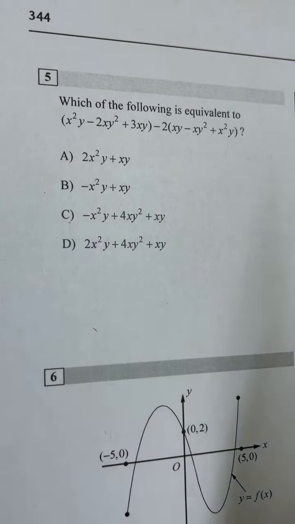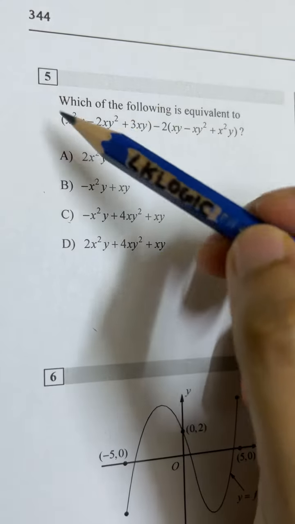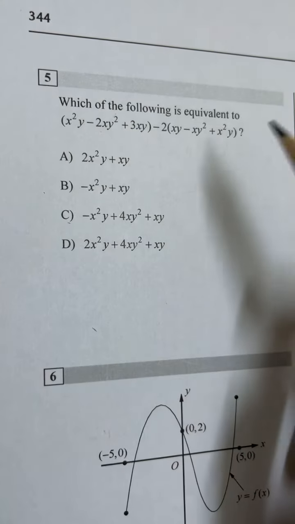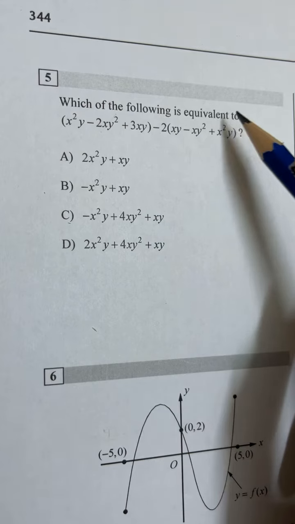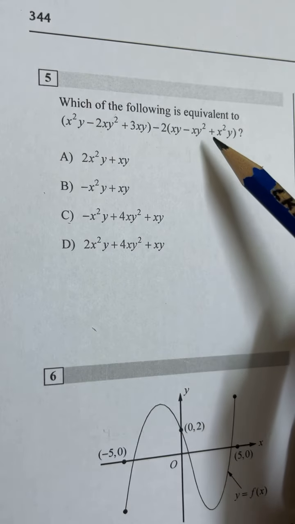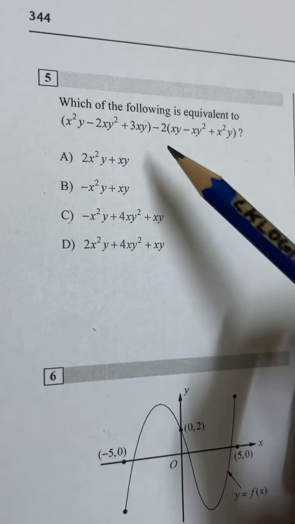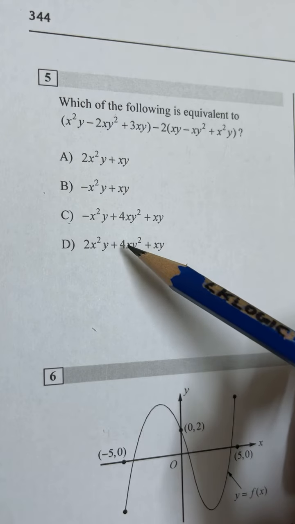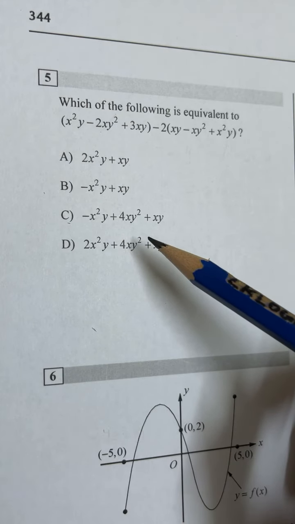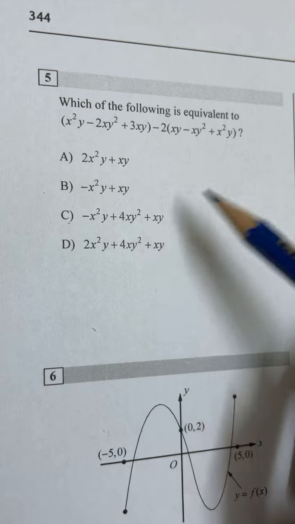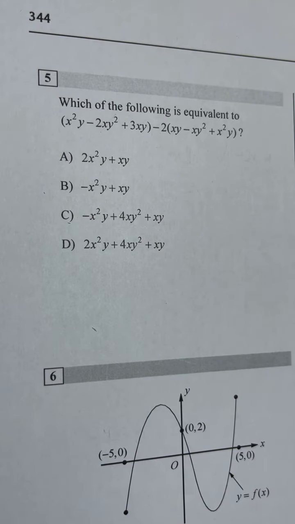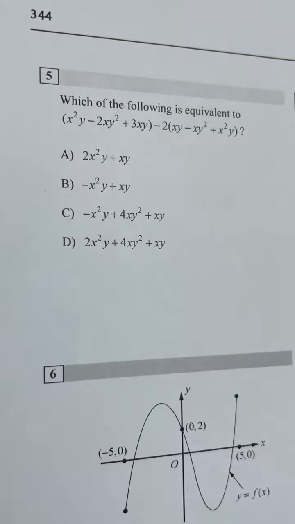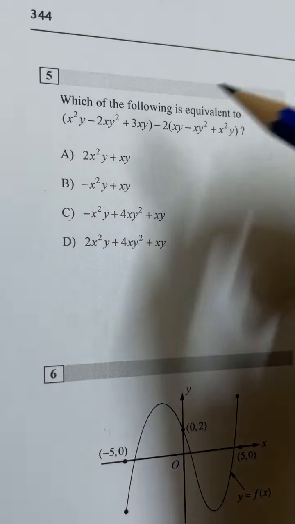Okay, so here we have question number 5, which says, which of the following is equivalent to this expression? So you have been given 4 choices. You can pause the video, try it yourself, and then you can check out the answers. Also, here we are going to solve that question.